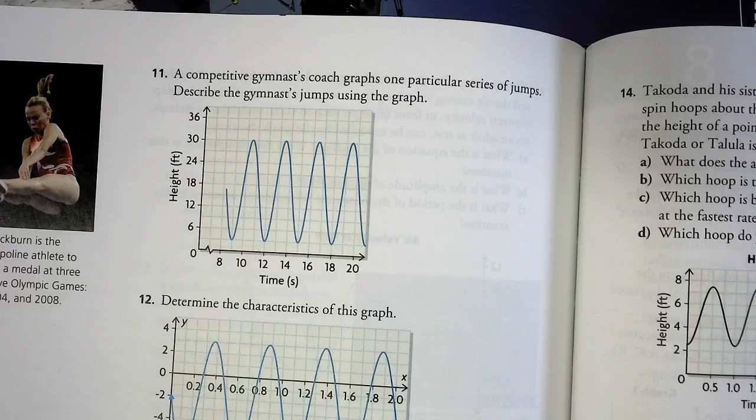Highest is about 30 feet in the air, and the midline then is close to 18. It should be about 17.5. And it takes approximately 3 seconds to complete a jump. Just reading from the graph here.